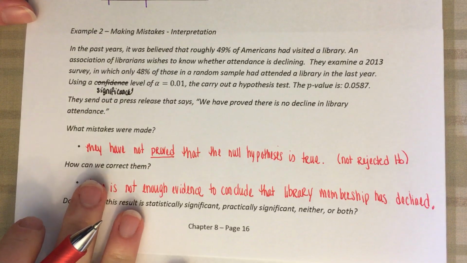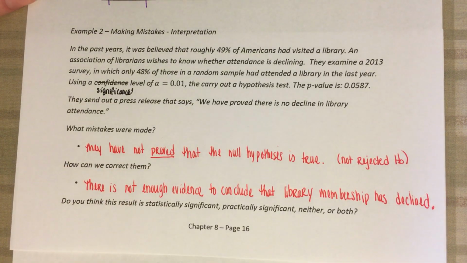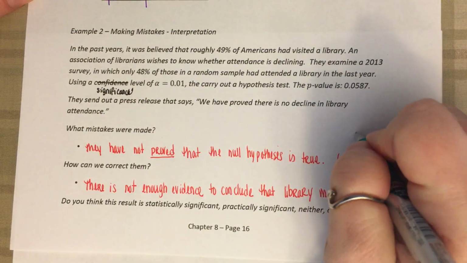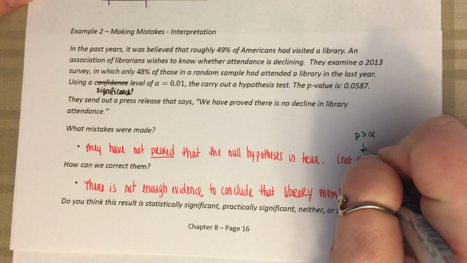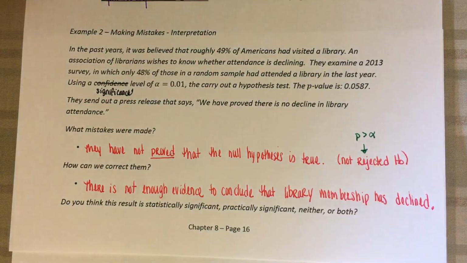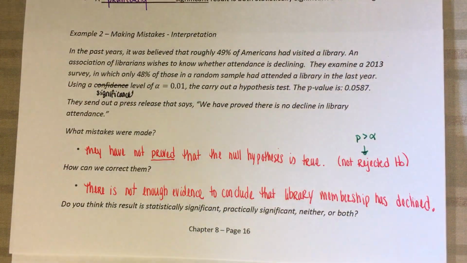Going back to why our decision is to not reject our null hypothesis, it is that our p-value is greater than alpha. That's what gave us the decision to not reject our null hypothesis. And instead of using the words "we have proved that it is true," we're going to say there is not enough evidence to conclude that it has declined.